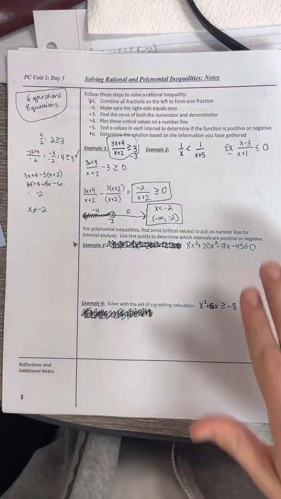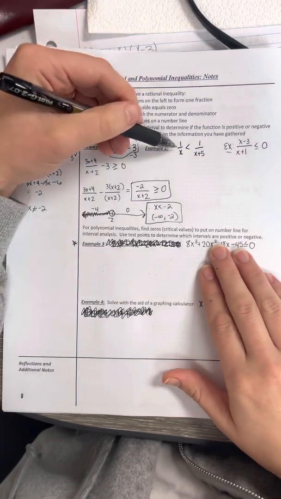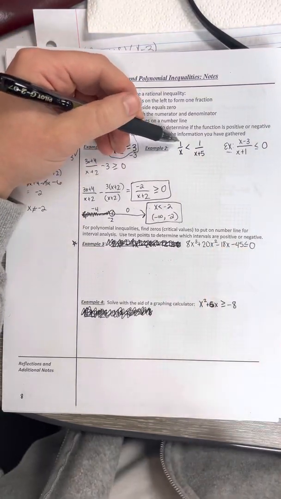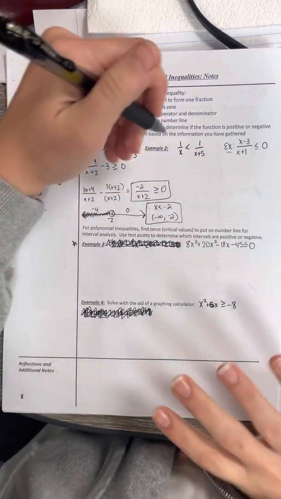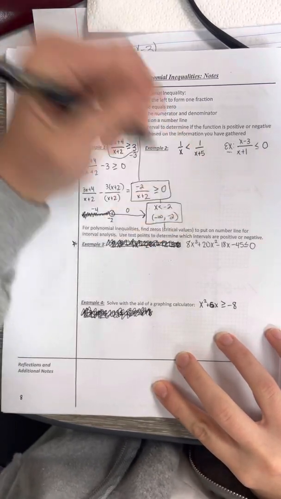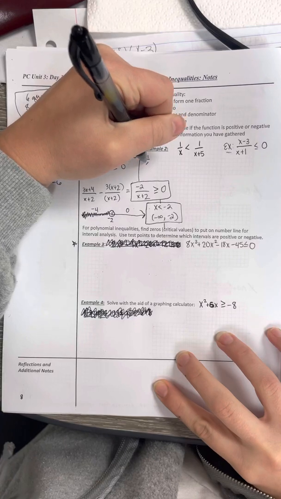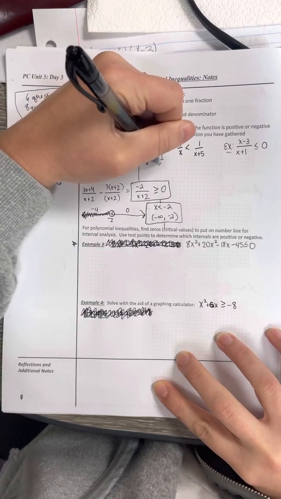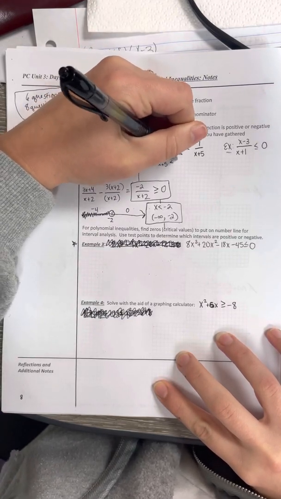All right, we're going to do another example here. We have 1 over x is less than 1 over x plus 5. So we're going to move that to the other side here. I'm going to go ahead and draw a line. So these are all over here. So we have 1 over x minus 1 over x plus 5 is less than 0.